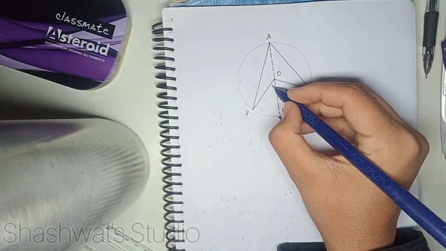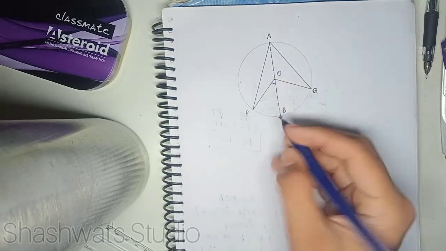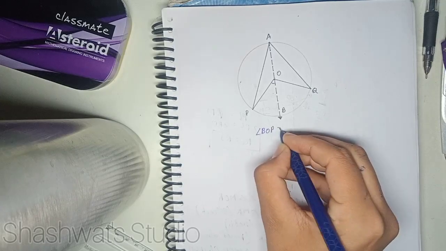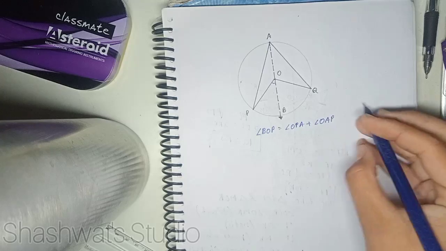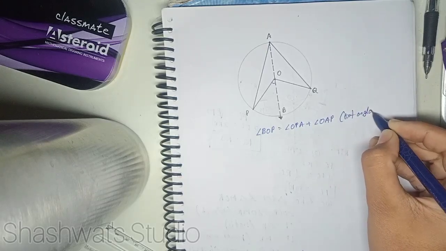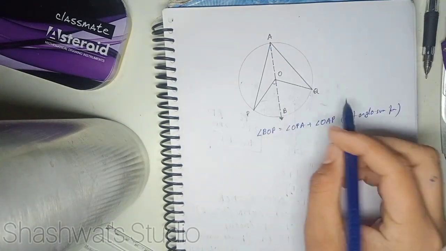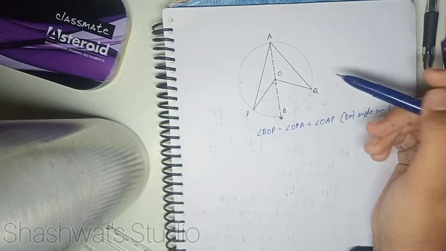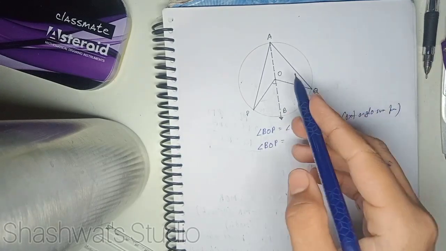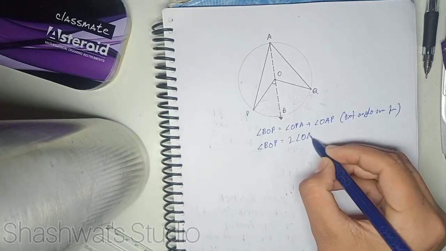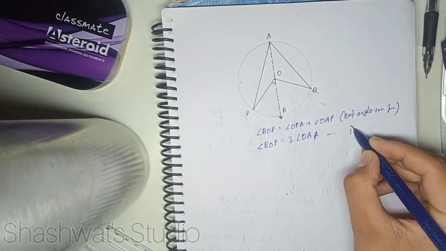So as you all know, the exterior angle sum property of the triangle. So this angle will be equal to the sum of this and this angle. So let us write angle BOP is equal to angle OPA plus angle OAP. This is the exterior angle sum property. Now, as you all know, OA and OP are radii, so these both angles will be equal. So what else we can write? Angle BOP is equal to twice of angle OAP. We can consider it equation 1.